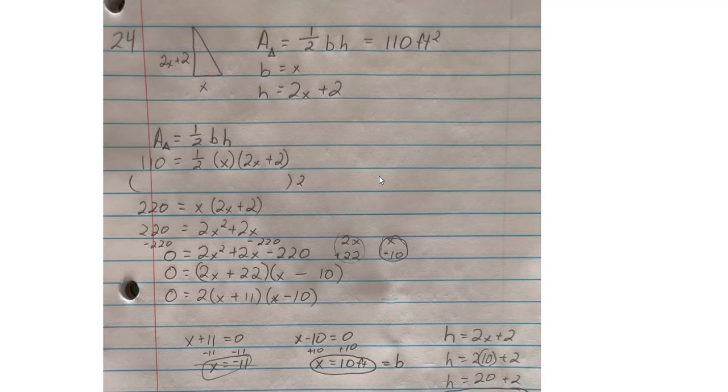24, we're almost there, just 2 more. So we have a right triangle here. We have a base, we have a height. The area of a triangle is 1/2 base times height. And according to the problem, that is 110 square feet. So the base is x and the height is 2 more than twice the base. And we just plug that guy in.